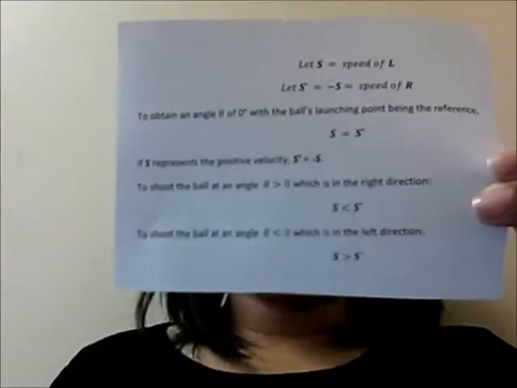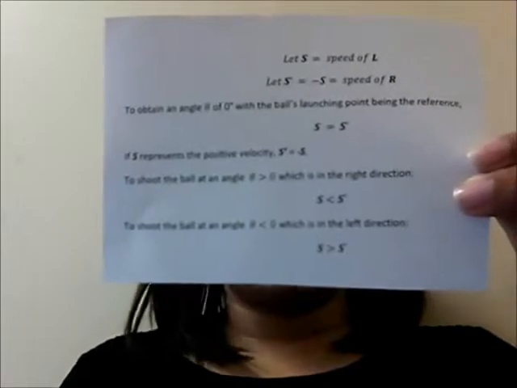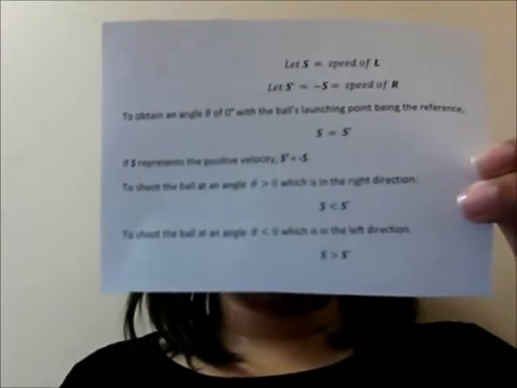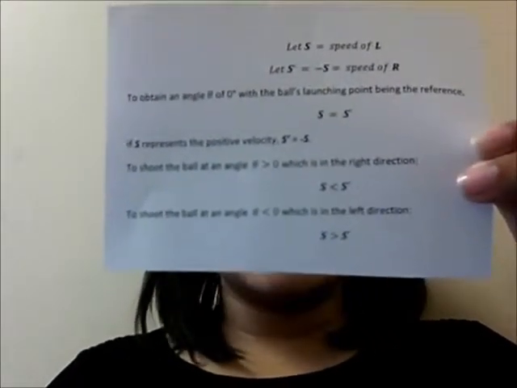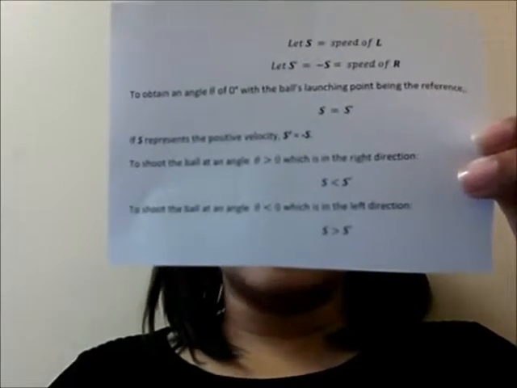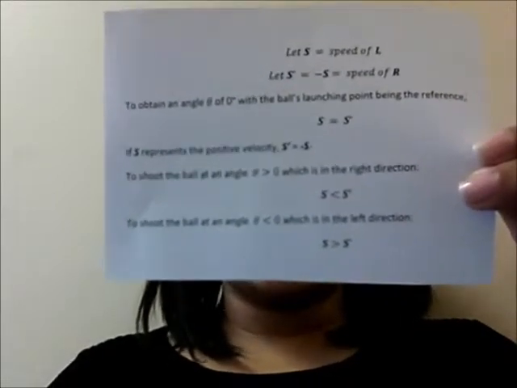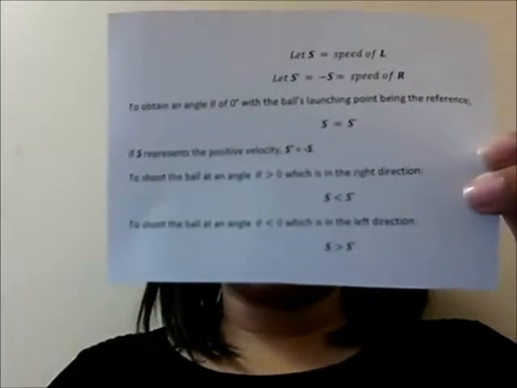Now, in order to obtain the desired direction, each motor must have a separate direction. The simplest angles would be bin 2, 5, and 8. Here's an example. So if we let S equal the speed of L, and then we let S naught equal negative S, which is equal to the speed of R, then to obtain an angle of 0 degrees with the ball's launching point being the reference, S equals S naught.